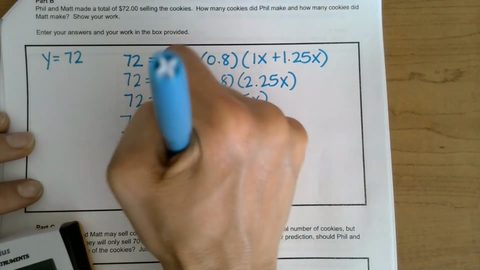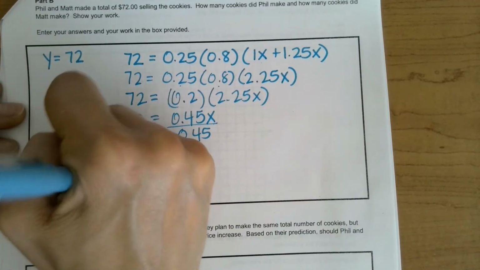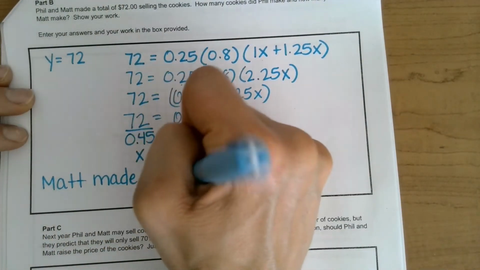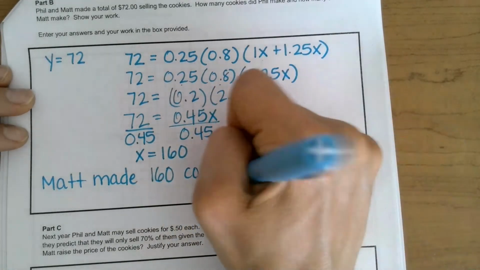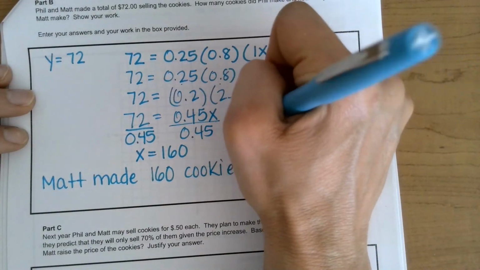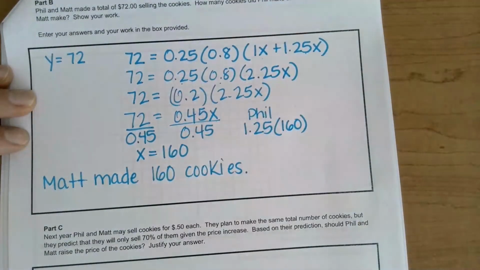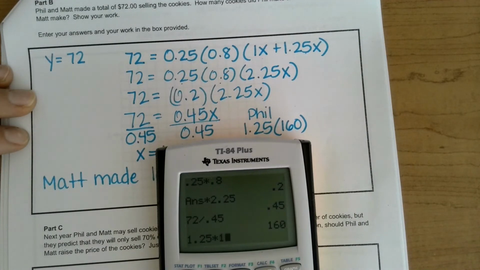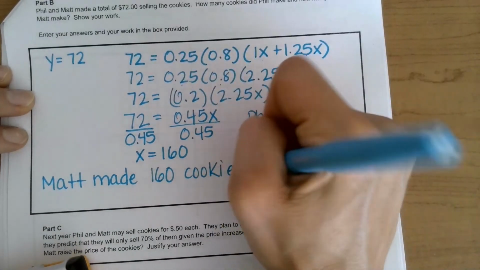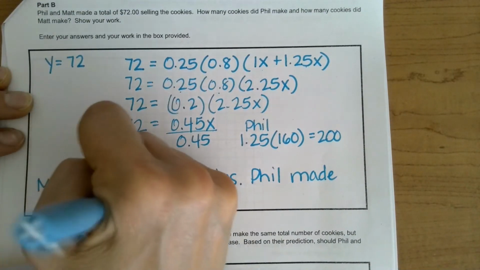Now that's just for the amount of cookies Matt made. So we can say, because x represented the number of cookies he made, Matt made 160 cookies. All right, then we go back to our equation. Phil made 1.25x. So for Phil, 1.25 times 160 equals 200. Phil made 200 cookies.